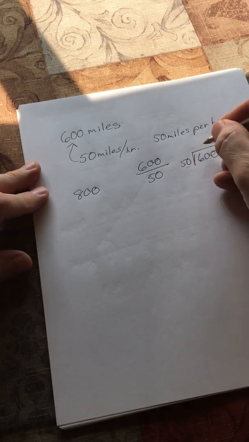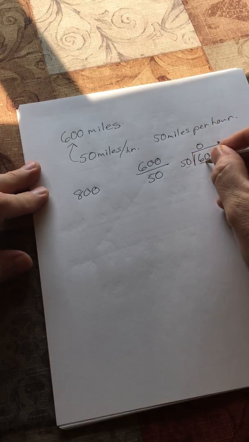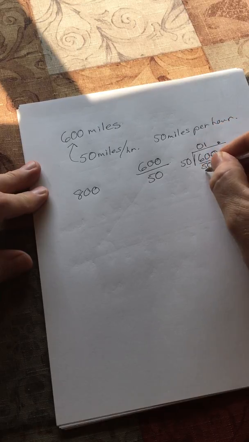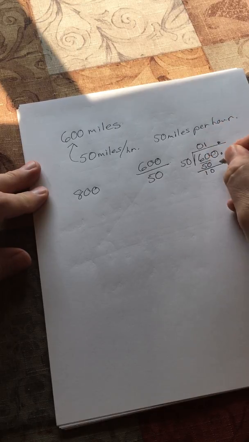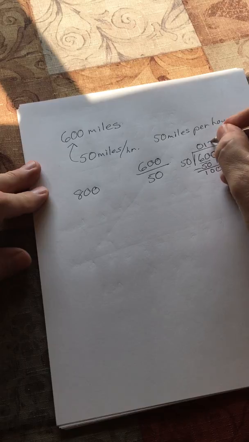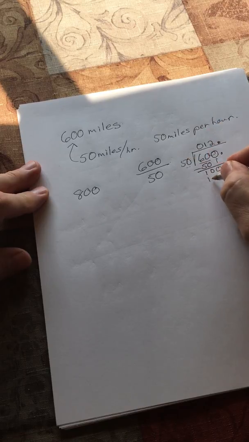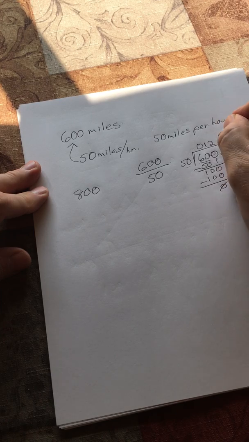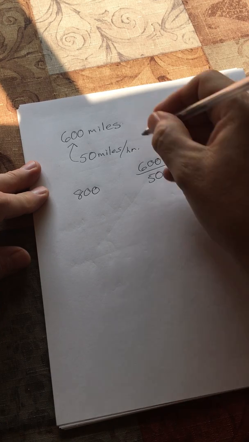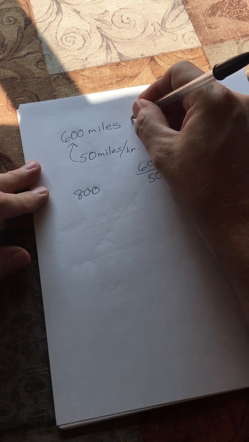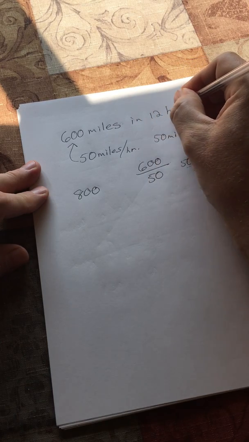Can 50 go into 6? Nope. Can it go into 60? Yes, it can. One time. There's our 1. We're going to do our subtraction. Right? 10. Bring down the 0. Can 50 go into 100? Yes, it can. Twice. 2 times 50 is 100. We do our subtraction. It is going to take us 12 hours.